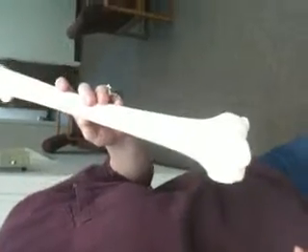We don't have it. And we have the fibula. We'll point to the tibia, which is on the inside, and the fibula is on the outside.